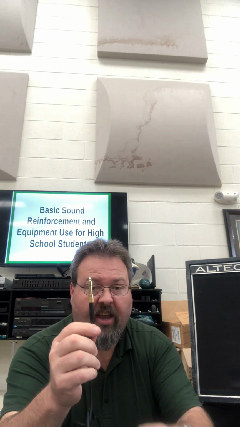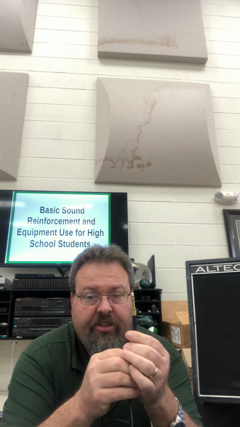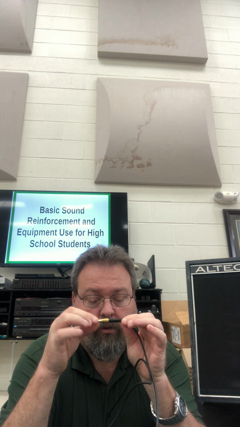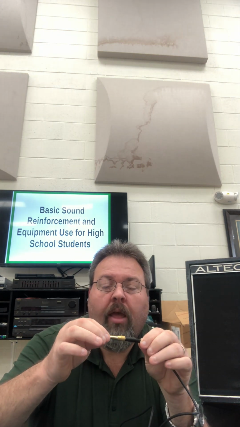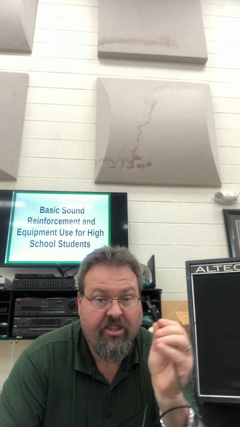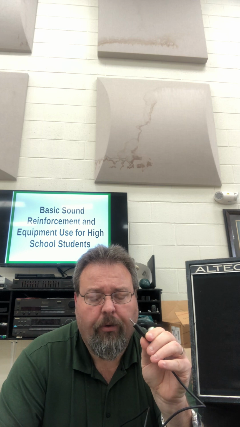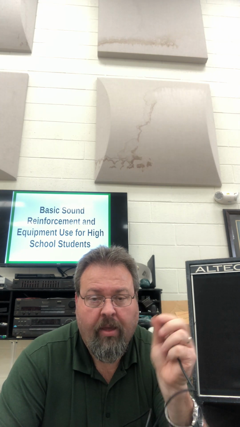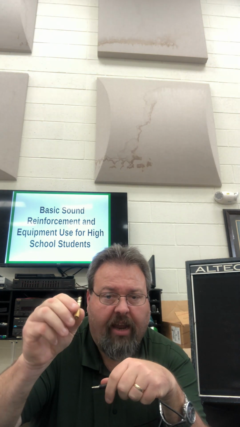Okay, this type of connection right here is called a TRS or 1/4 inch cable. Now, this type of microphone connection, which is connected to this one that has a cable on it already, also has a smaller type of ending on it that you would find on an auxiliary cable. This is known as an 1/8 inch cable. So in the world of audio production, we have all kinds of different adapters.